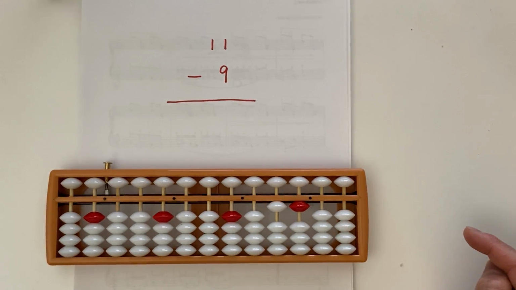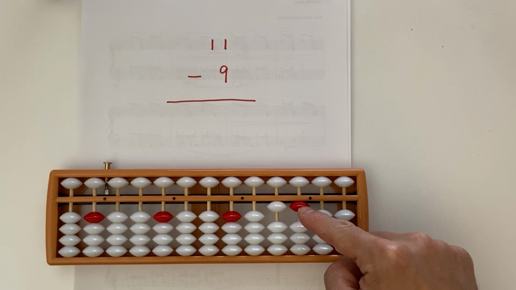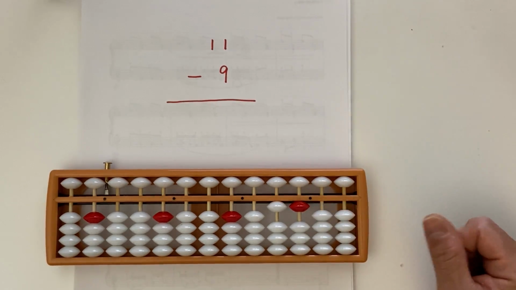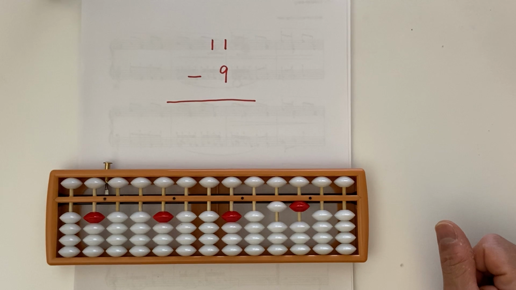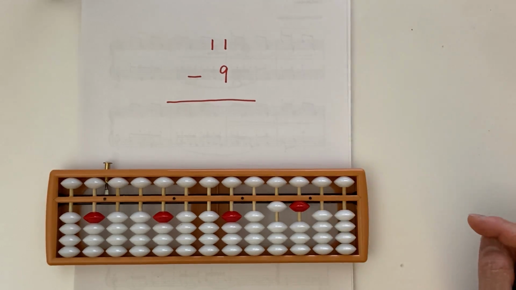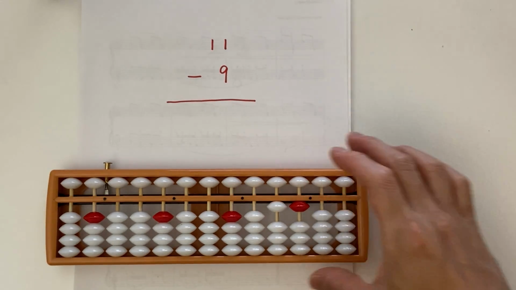By now, you're very familiar with this. Now I want to subtract 9 in the singles place. I only have 1 that I can subtract, so there are not enough beads for me to remove. In situations like this, we need to apply the subtraction rule.